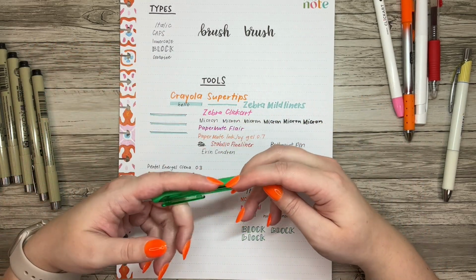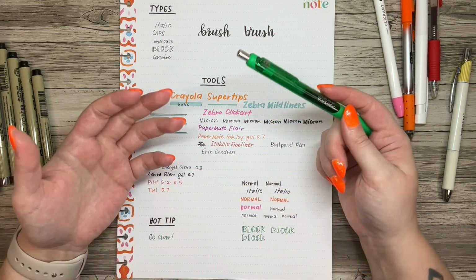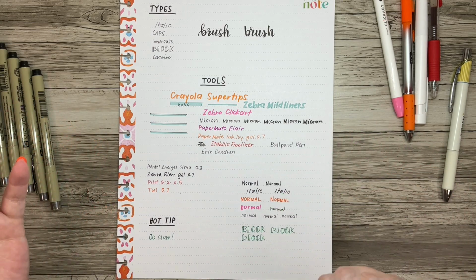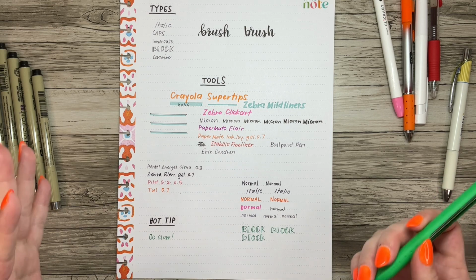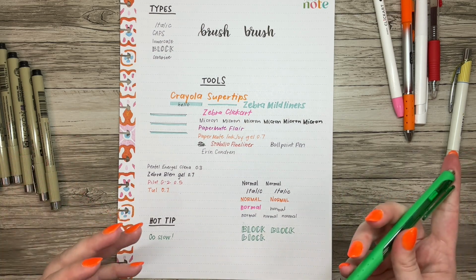I know as someone with ADHD, the more interesting it is to look at, the more diversity there is in what I'm writing, the more I'm going to want to keep looking at it. So I think even if you're just using black, changing it up just keeps things interesting, right?